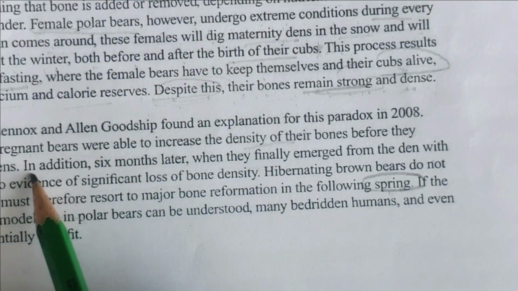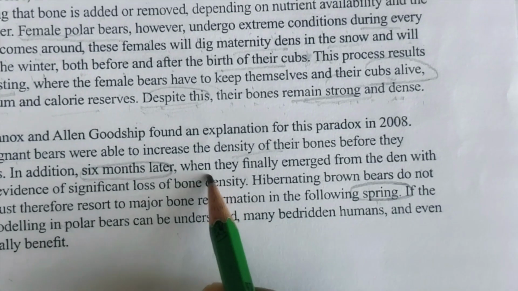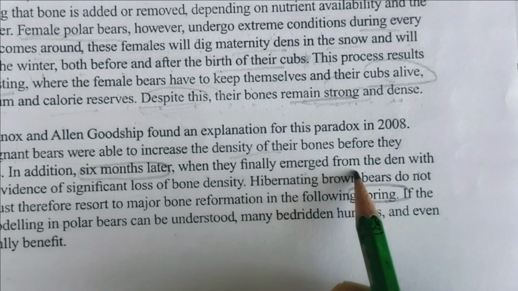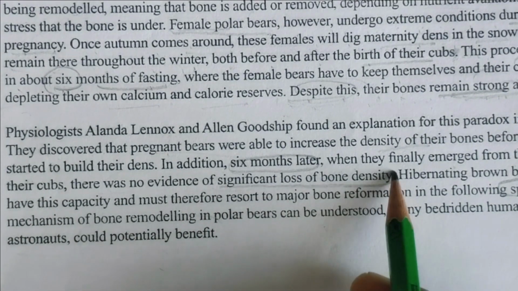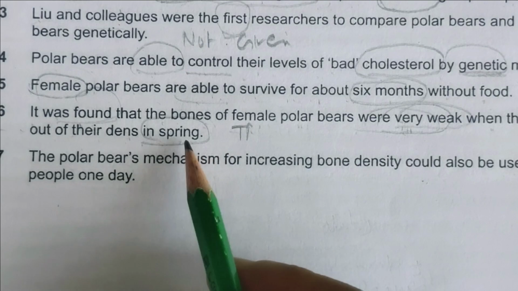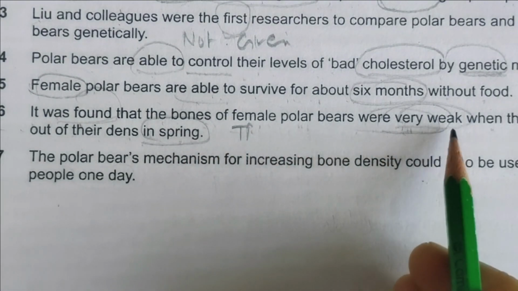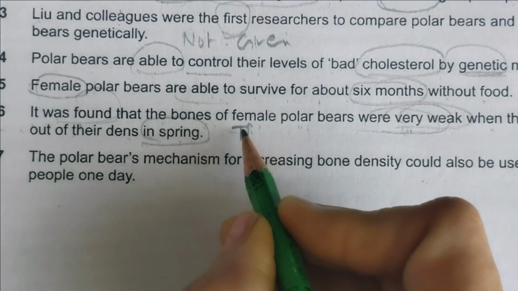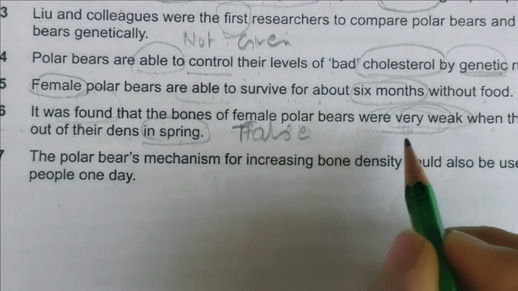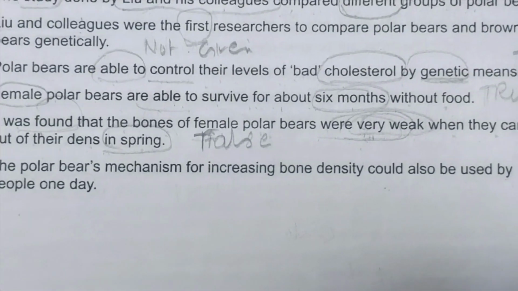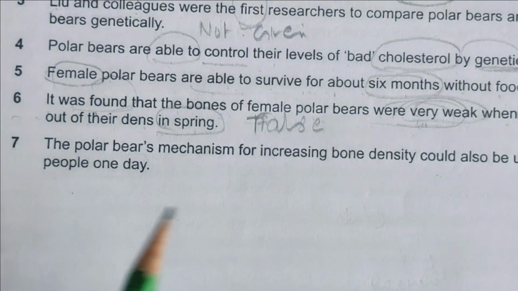So here also, in addition, 6 months later, when they finally emerged from the den with their cubs, there was no evidence of significant loss of bone density. Bones of female bears were very weak when they come out of their den. So it means it is false. It is contradicting. They are saying very weak. They are saying no significant evidence. So next question number is 7.